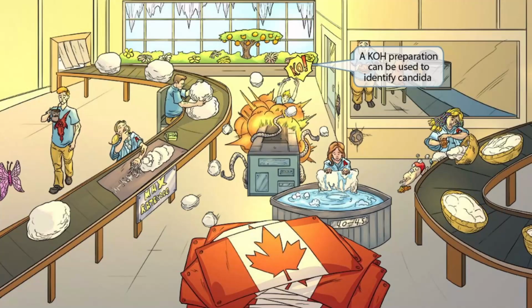The explosion happened in the first place because this guy was hired to work on the machine, and he made a fatal mistake. Now we can see him getting blasted away from the machine, and a little cartoon box is saying KO, as in knocked out. Hopefully he only got knocked out and isn't dead after such a big explosion, right? Anyway, we've used this in our other images, and it's here to help you remember that a KOH prep can be used to identify Candida.